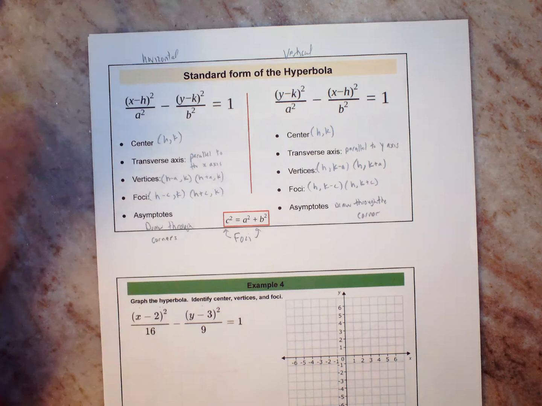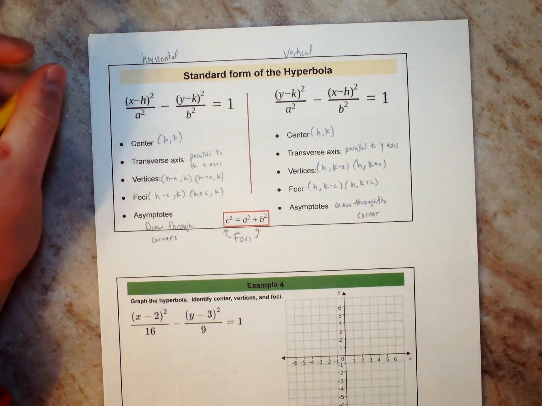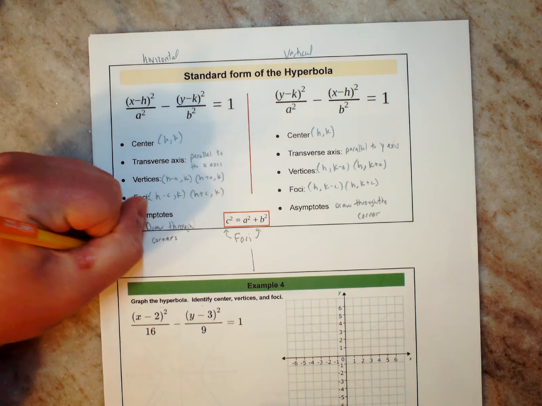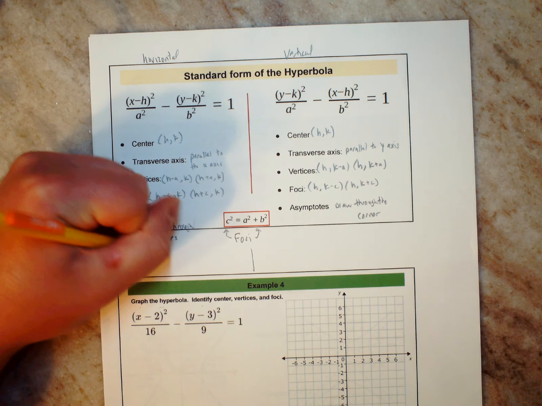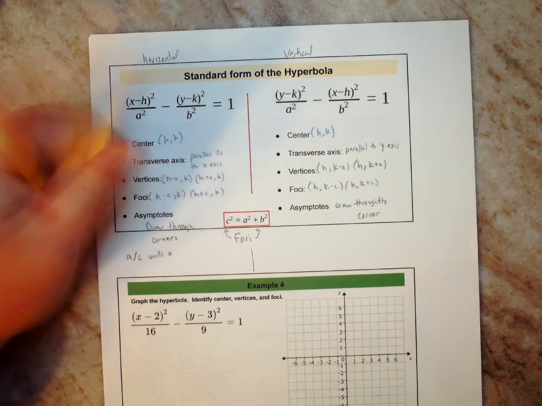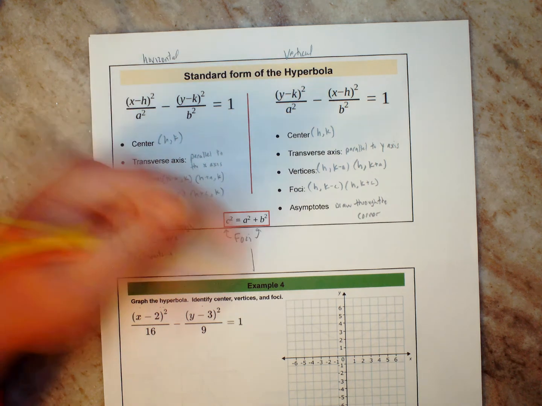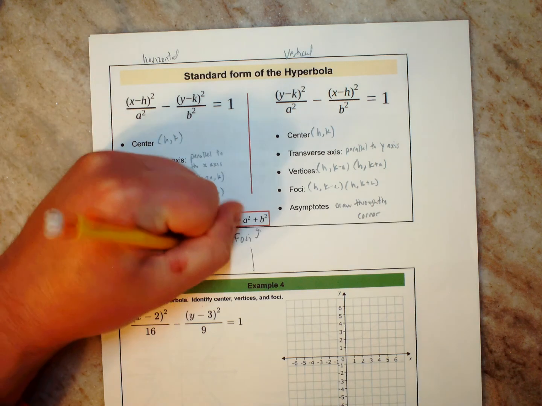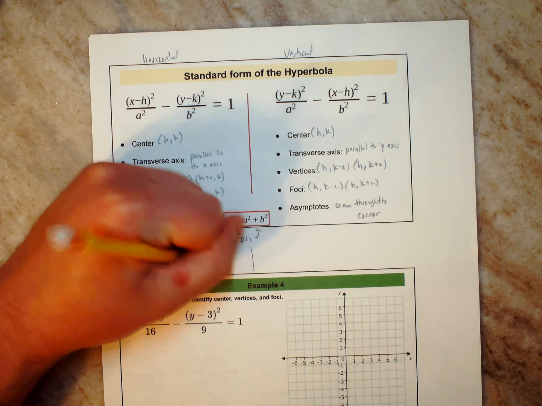Another little side note that works for both of them. For your horizontal, you're going to be a or c units right or left of center.